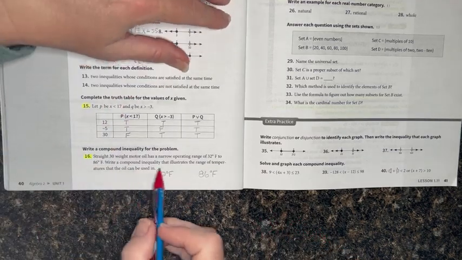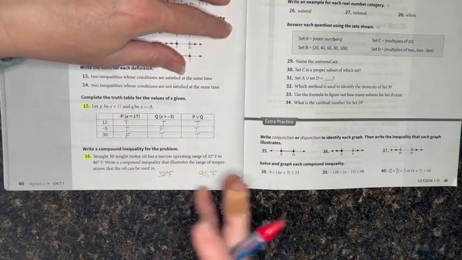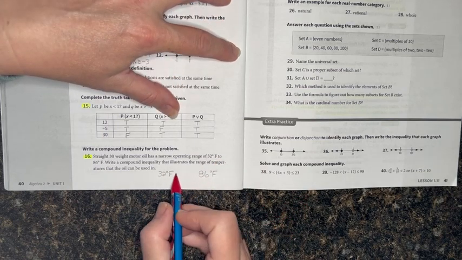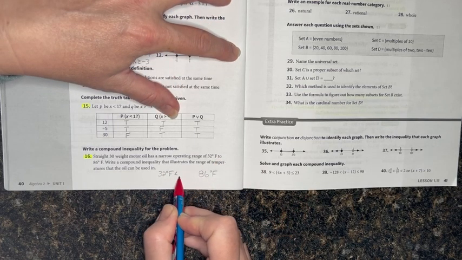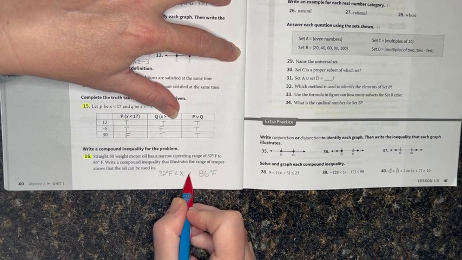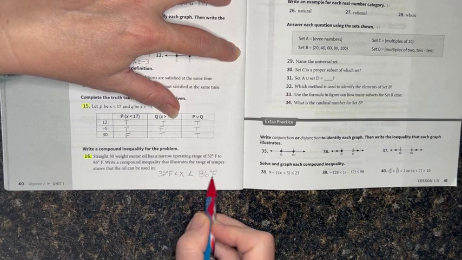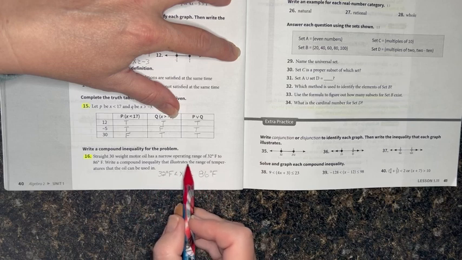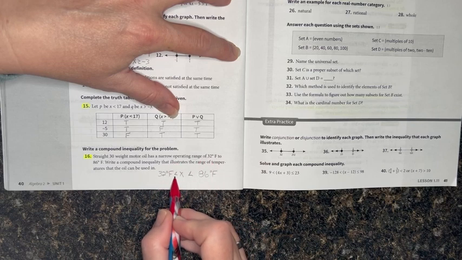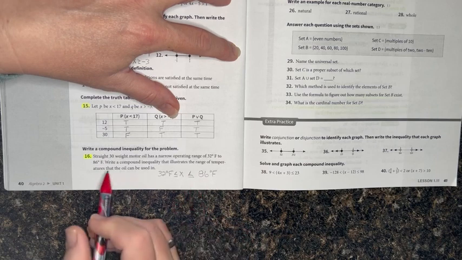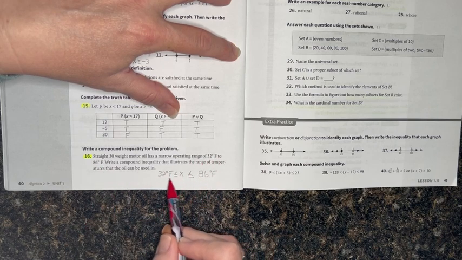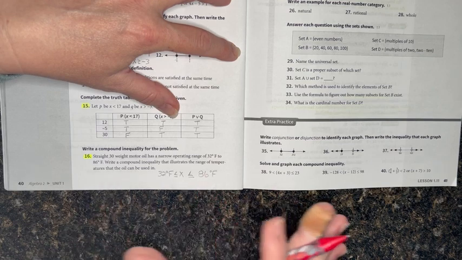Okay, they want the compound inequality that illustrates the range that it can be used, which is between these ranges. So we need it to be that x is greater than 32, but less than 86. Okay? And probably the equal sign. Let's throw the equal sign in because it says 32 to 86, so those should be included. Okay, we don't want to miss that.